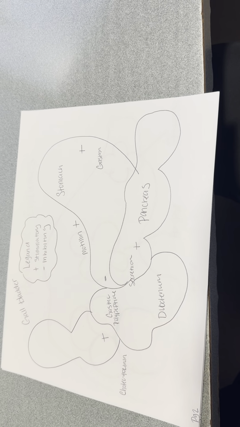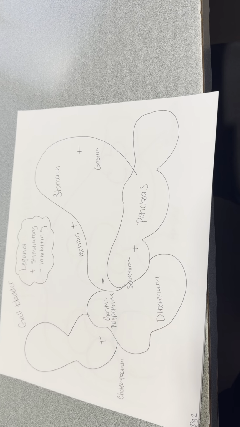The second phase is the gastric phase. Once food reaches the stomach, it releases hydrochloric acid, known as HCl, and enzymes like pepsin. These break down proteins into smaller pieces. The stomach also churns food into a semi-liquid called chyme.